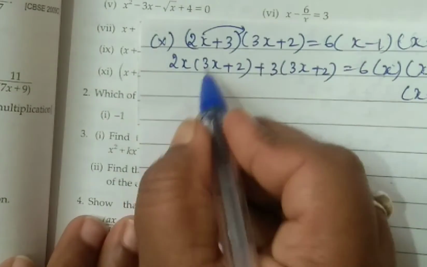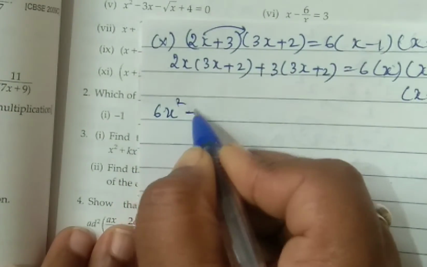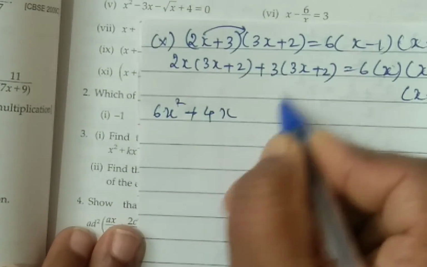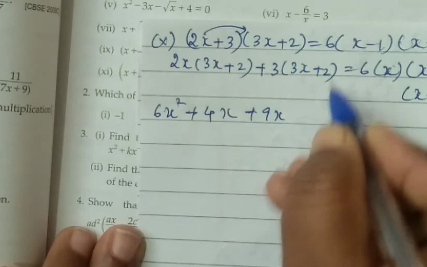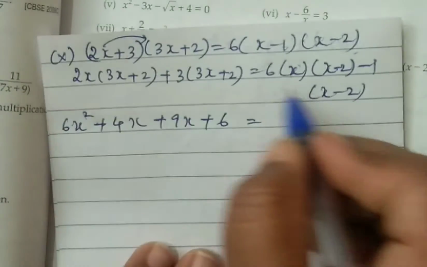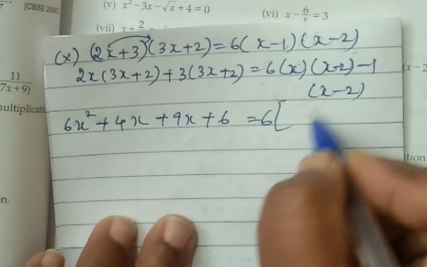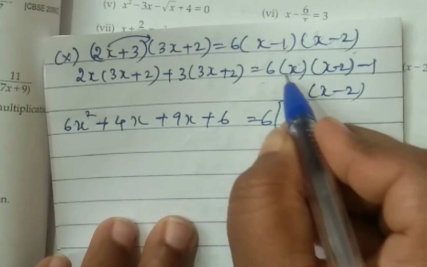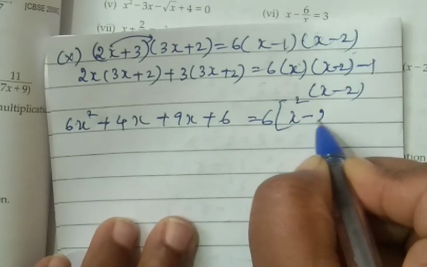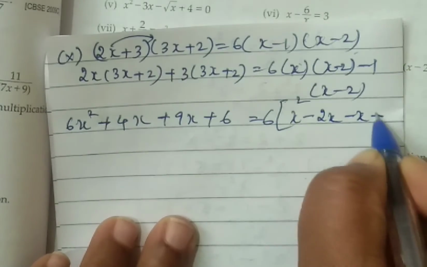So here it will be 6x square plus 2 into 2 4x plus 9x plus 6 is equal to 6 remains here. x into x is x square minus 2x minus x plus 2.